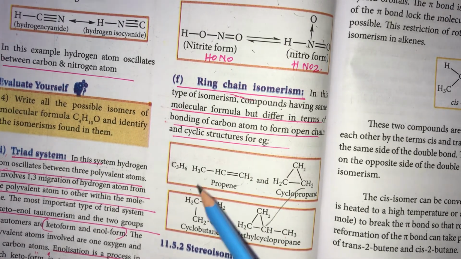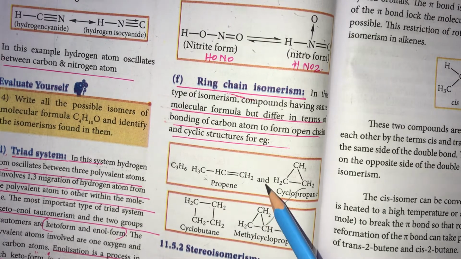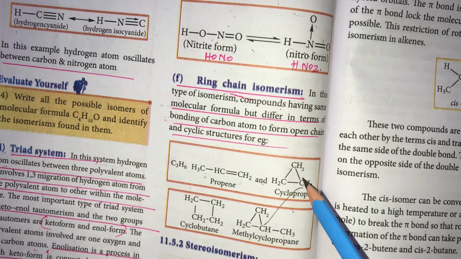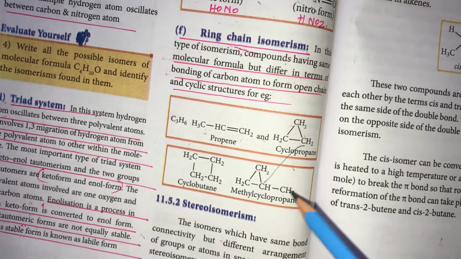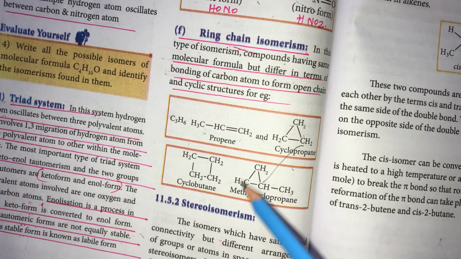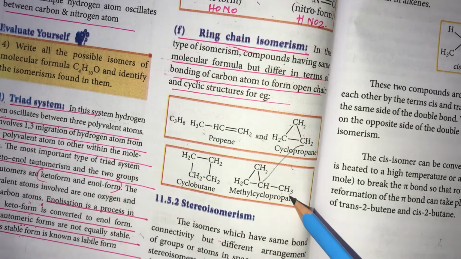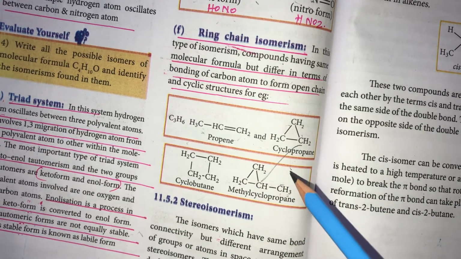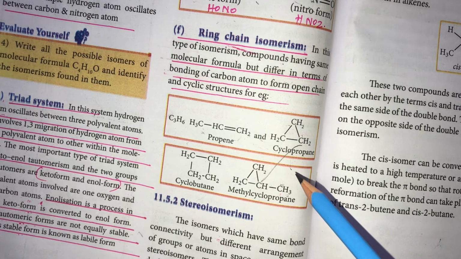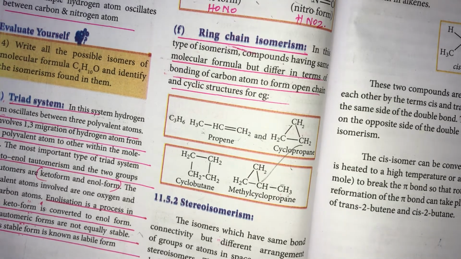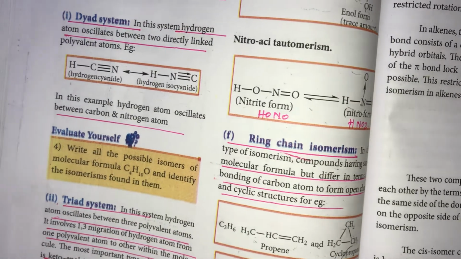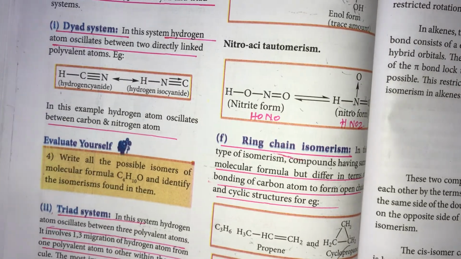For example, propene, CH3CH double bond CH2, and cyclopropane. Same formula, different structure. Cyclobutane and methylcyclopropane. The same formula with a difference between ring and chain is called ring chain isomerism. So tautomerism has different types: dyad system, triad system, and nitro-acinitro form, along with ring chain isomerism.